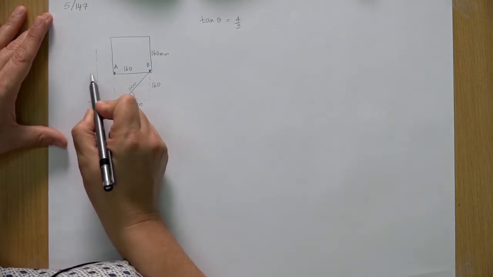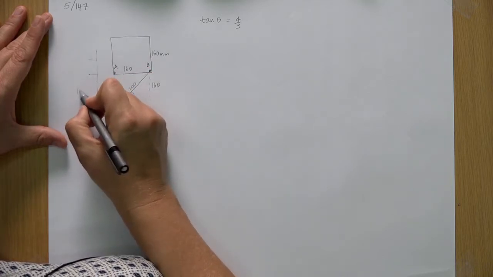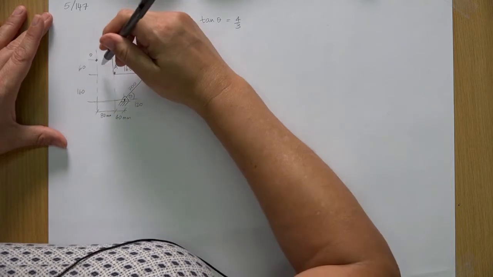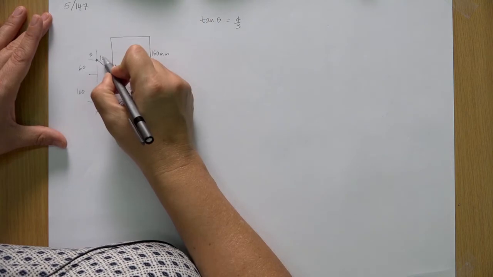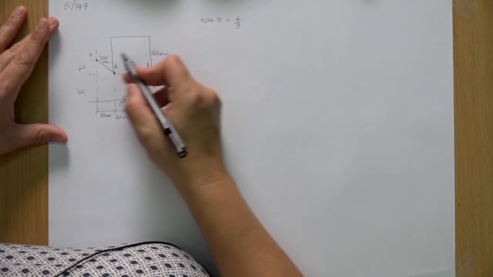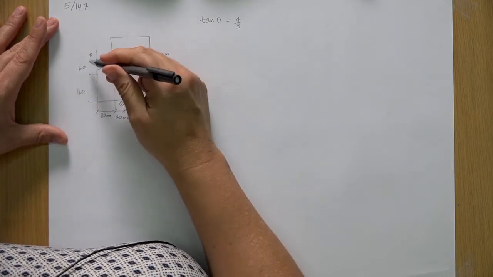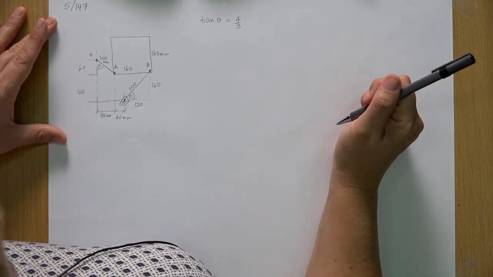Point O is 220 millimeters, so that will be 160, that will be 60. There's point O. OA are connected there. We know link OA is 100 millimeters long. We don't know the angle. Let's sketch it in there as beta of the link OA. We'll be able to work it out.